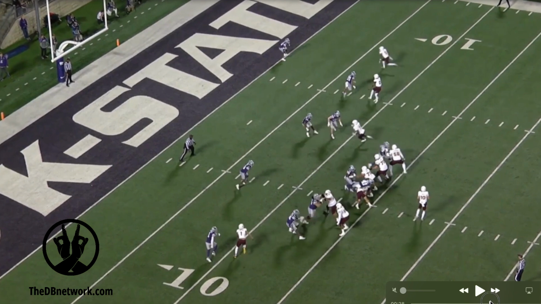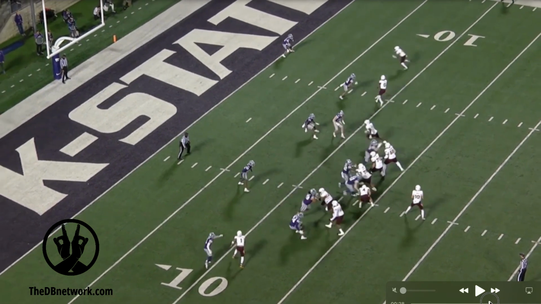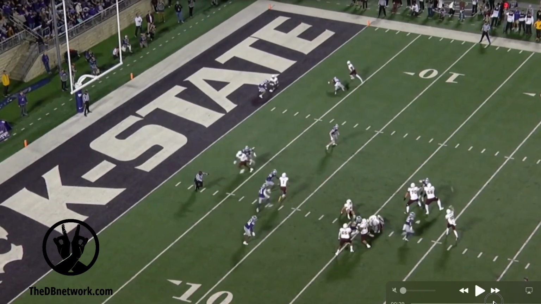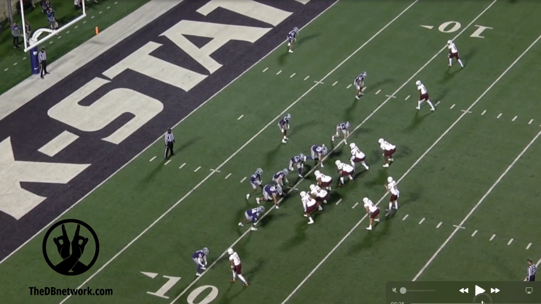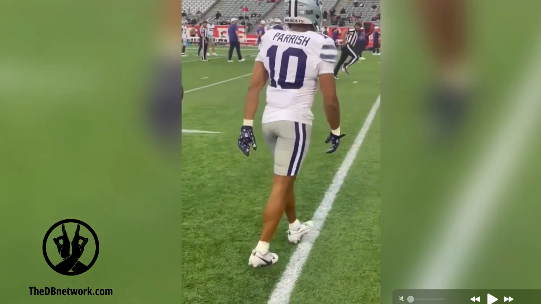And in cover zero, we want the quarterback to hold it, but when we're pressing, he doesn't really have to feel pressure. But anyways, guys, I hope you learned something.